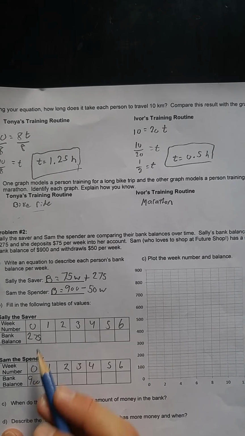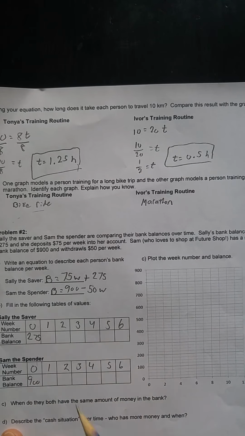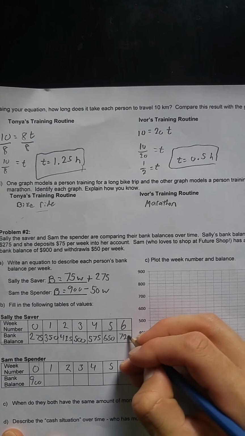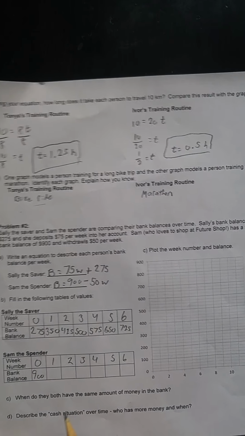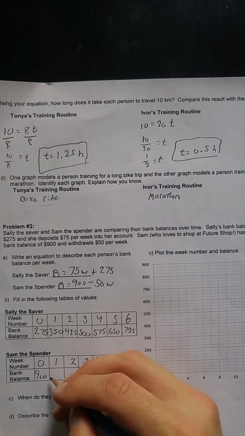At 0 weeks, those are their initial values. We'll do Sally first. You're adding 75 each week. I'm just adding 75 each time. Now, taking away 50 each week for Sam.